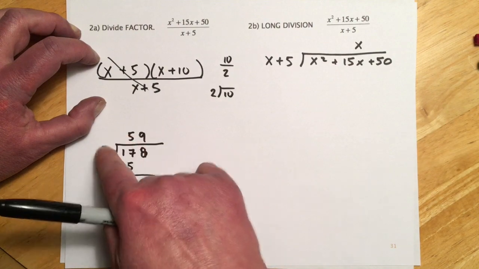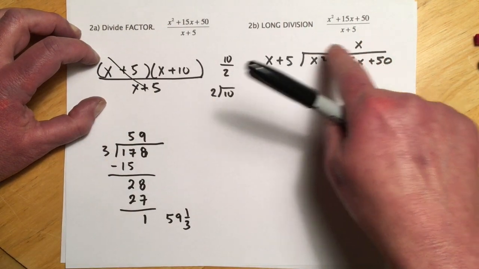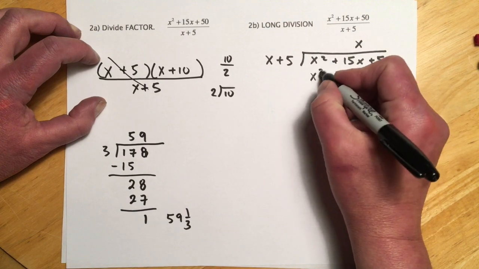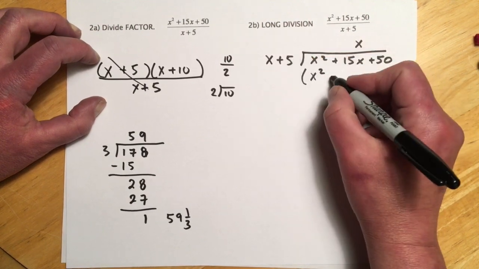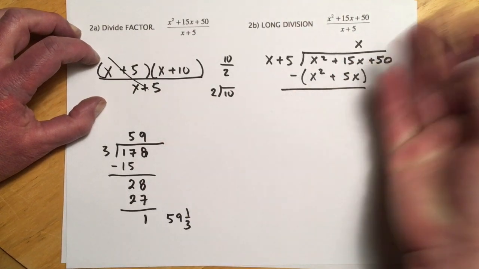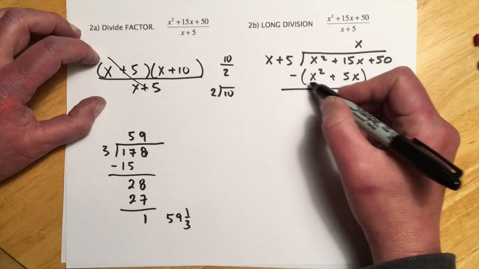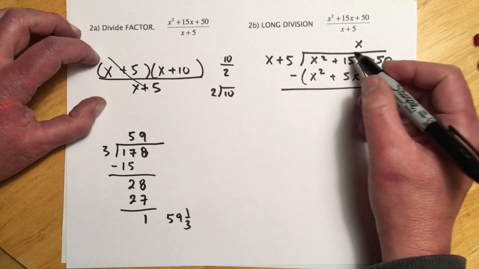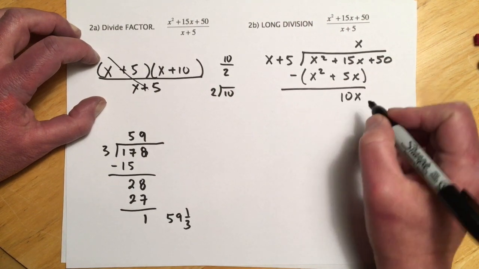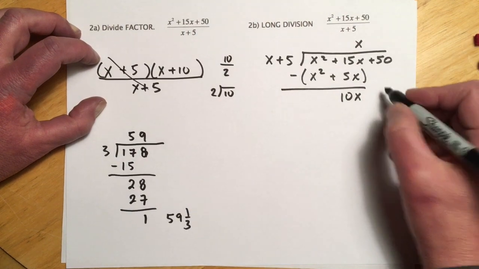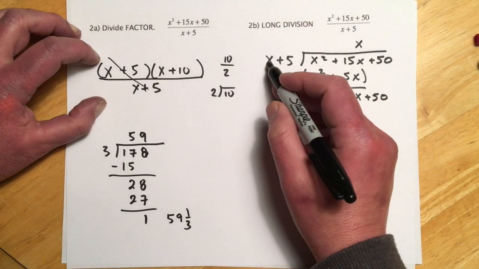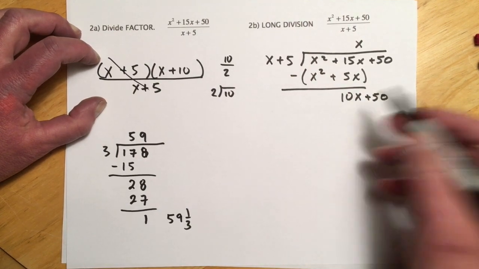And then here we went 5 times 3 is 15, so here we have to go x times x plus 5. So x times x makes x squared, and x times 5 makes 5x. And we still subtract. So x squared minus x squared is gone. That's what we want to happen. And then 15x minus 5x would be 10x. We brought down the 8 before, and now we bring down the 50. And then we ask, what do we multiply x by to make it 10x? Well, 10.